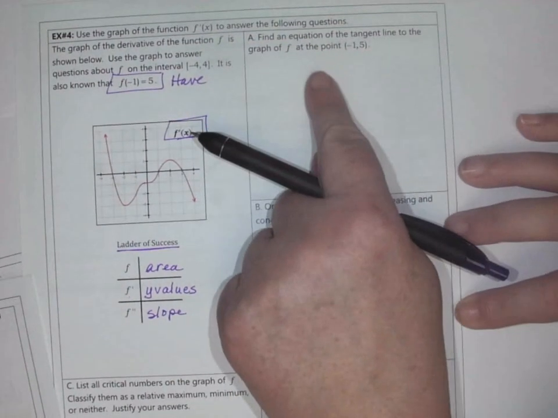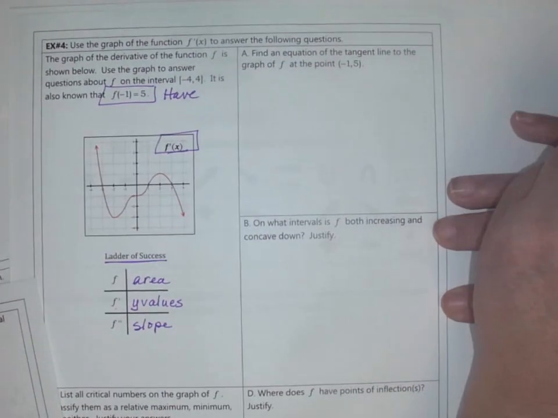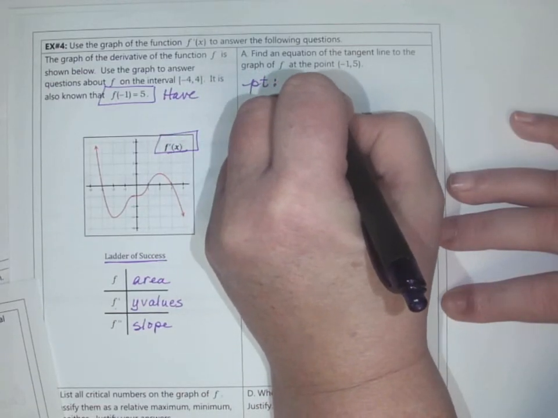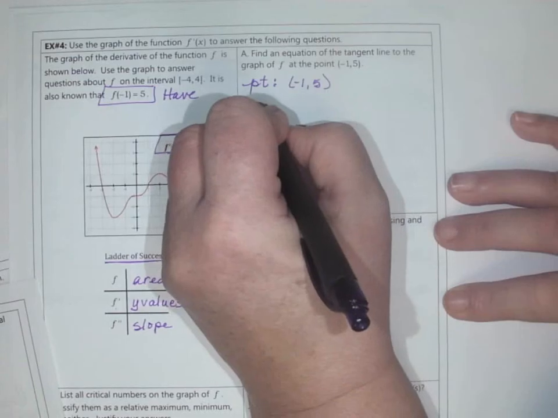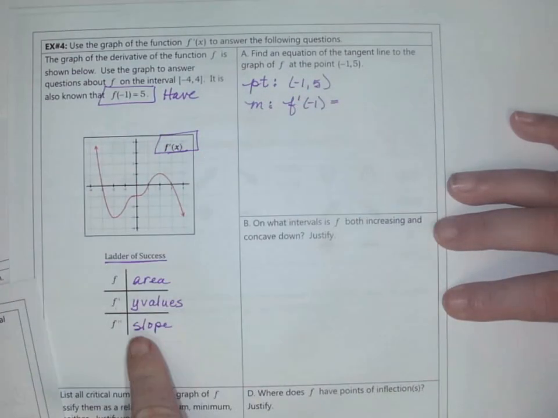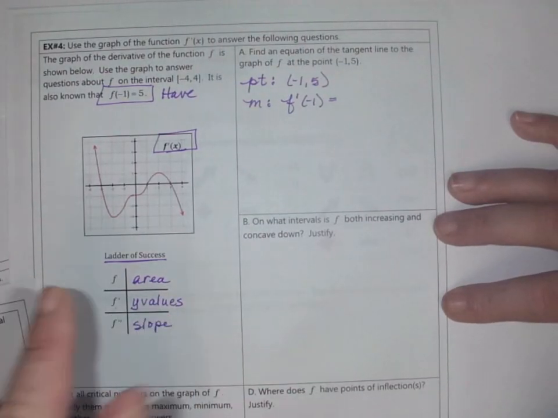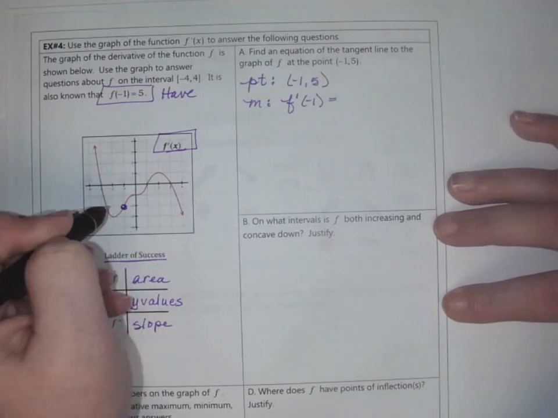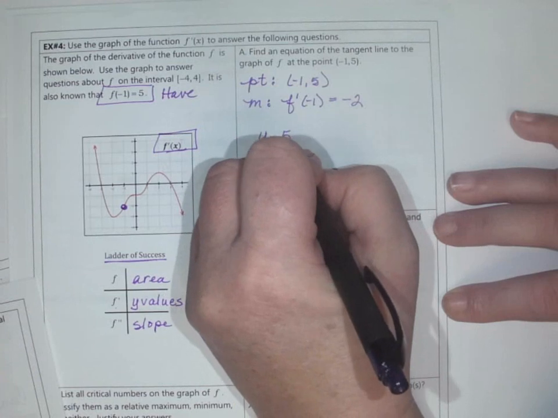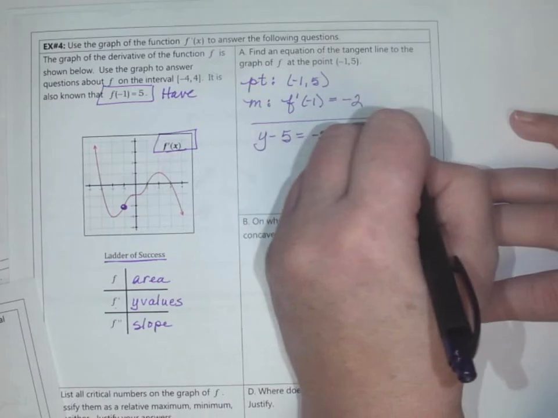All right, so for A, find an equation of the tangent line to the graph of f at the point -1, 5. Remember, for a tangent line, we need two things: a point and a slope. Our point is -1, 5. Our slope is going to be f prime of -1. Since I want f prime, I want the y value at -1. At -1, the y value is -2. So my tangent line would be y minus 5 is equal to -2 times x plus 1.